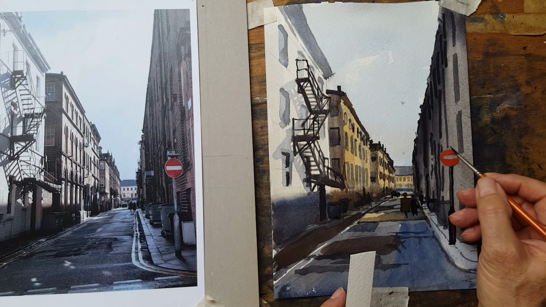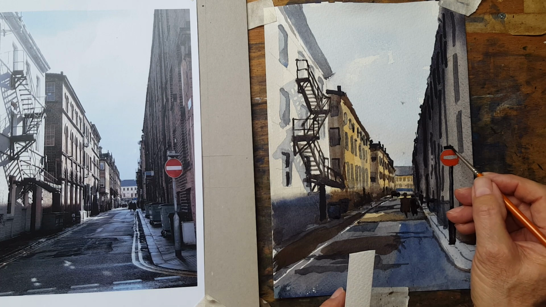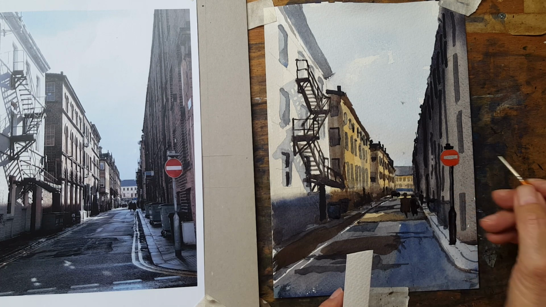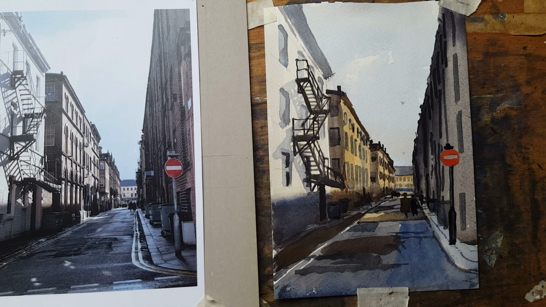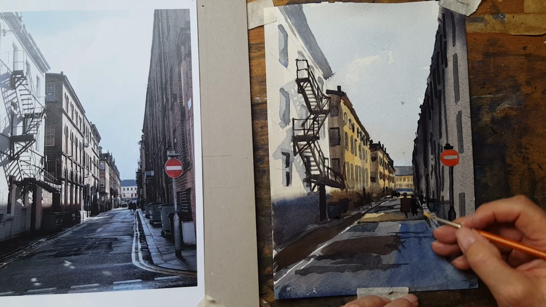It's got the light on top. Okay, now the yellow lines. I'm going to use a bit of Naples yellow. Now this is quite dense, so it might just look okay on the top.